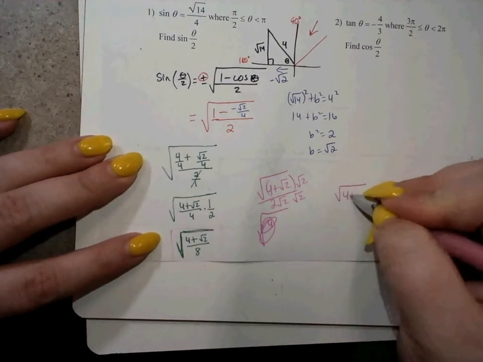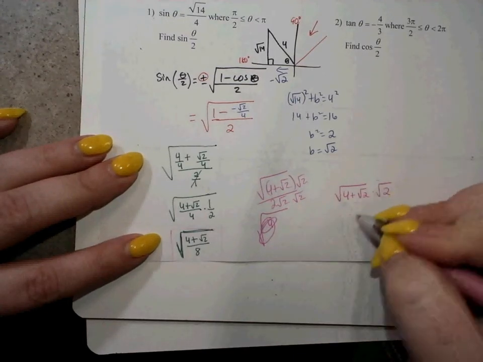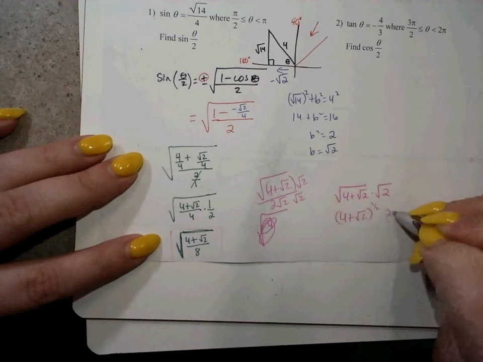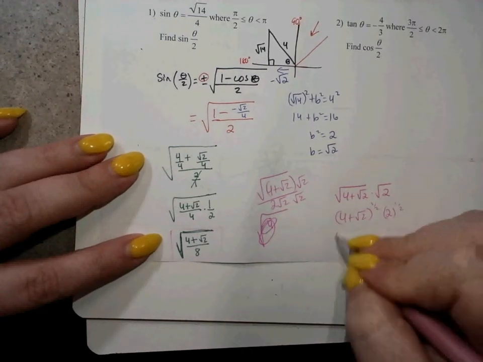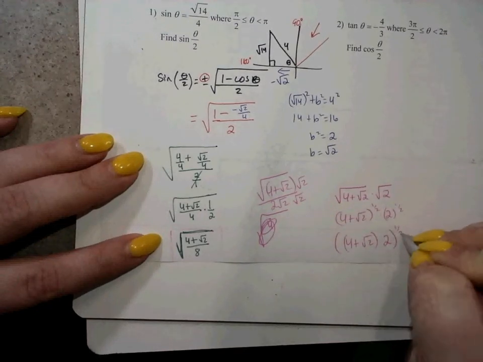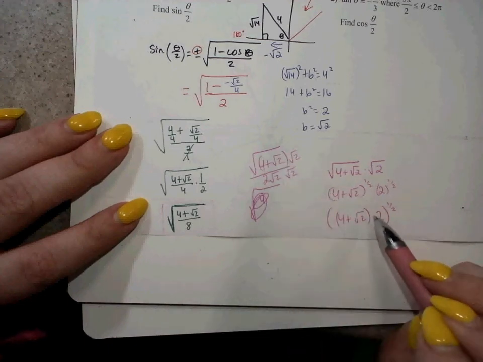To be clear, the square root of 4 plus the square root of 2 times the square root of 2 is the same thing as 4 plus the square root of 2 to the 1/2 times 2 to the 1/2, which is the same thing as 4 plus the square root of 2 times 2, all to the 1/2. I want to make sure that you understand we're not going to distribute a square root of 2.